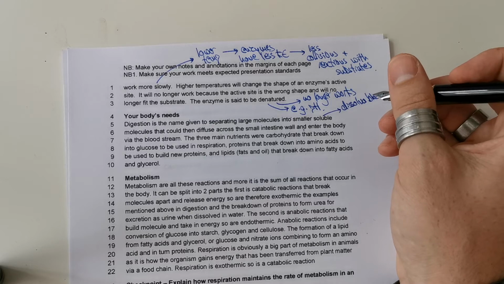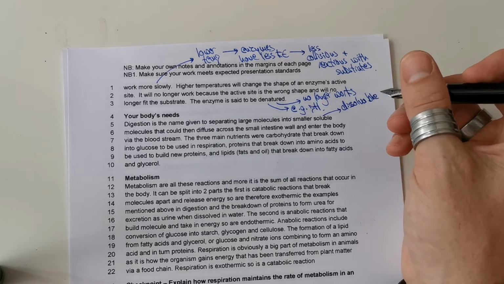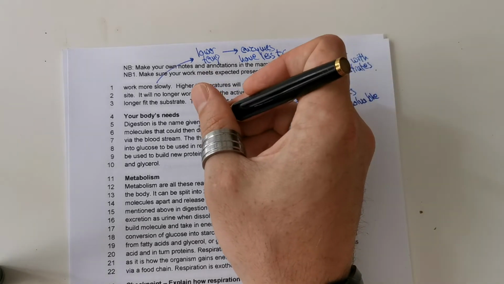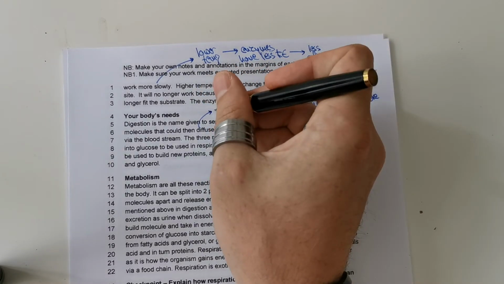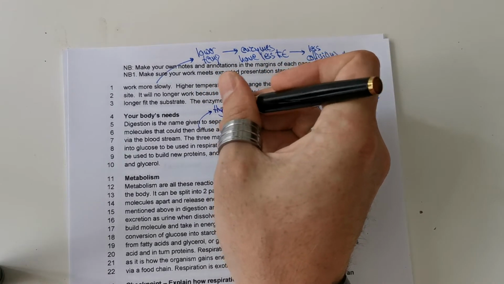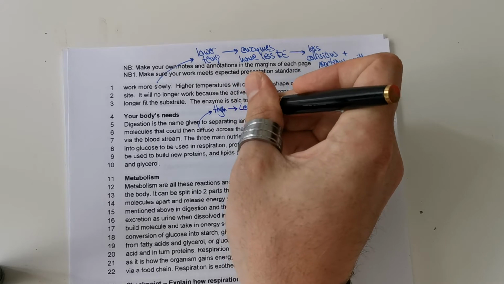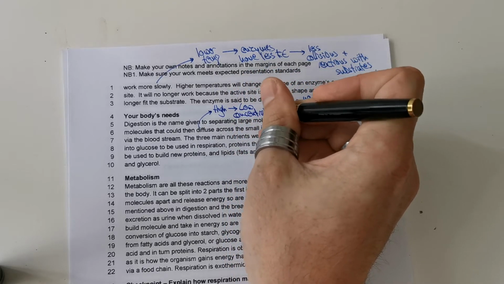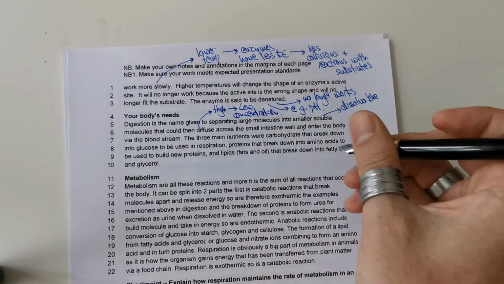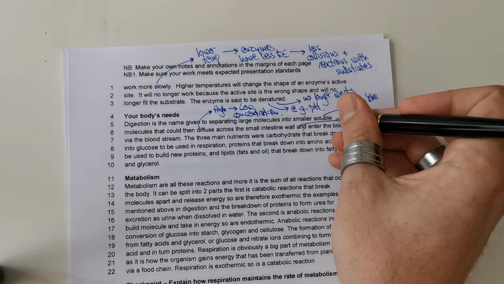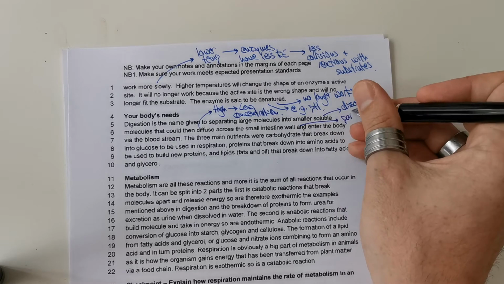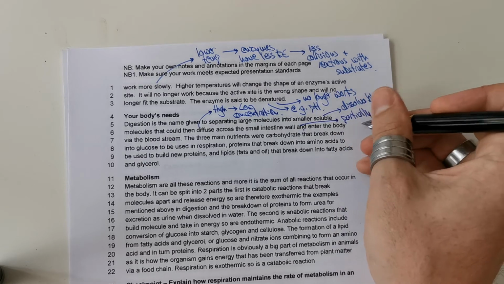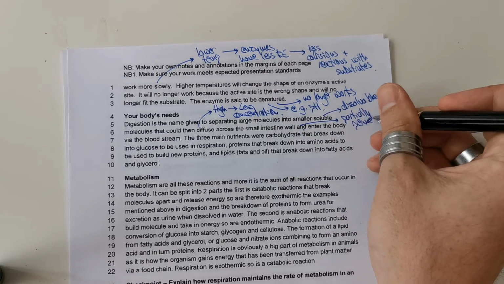That could diffuse across the small intestine wall and enter the body via the bloodstream. Remember, diffusion is just a movement from a high to a low concentration. The small intestine wall you might describe as being partially permeable. It lets some molecules through, but not others.